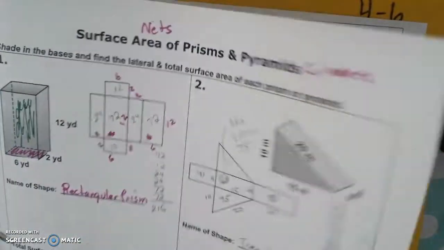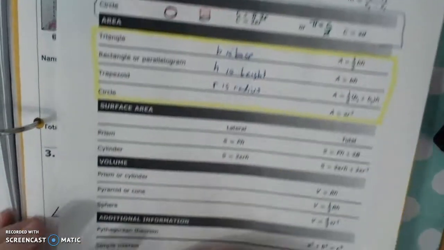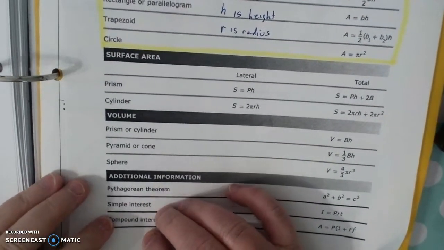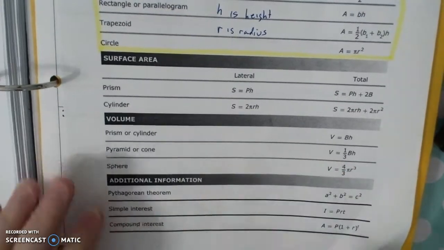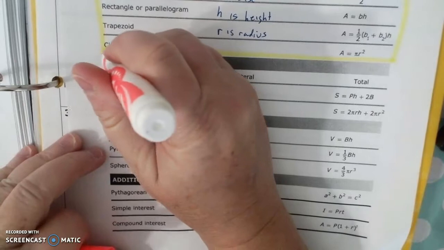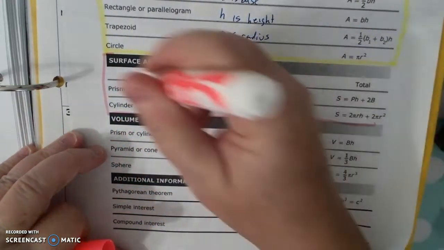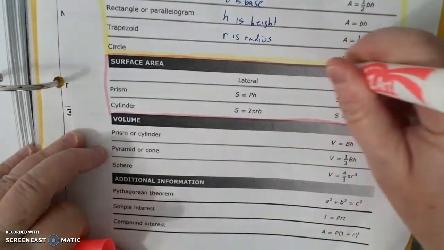So now what we're going to do is transition into doing these same problems but by following a formula. And if you go to your formula chart, this is the part that we're going to pay attention to for this unit.